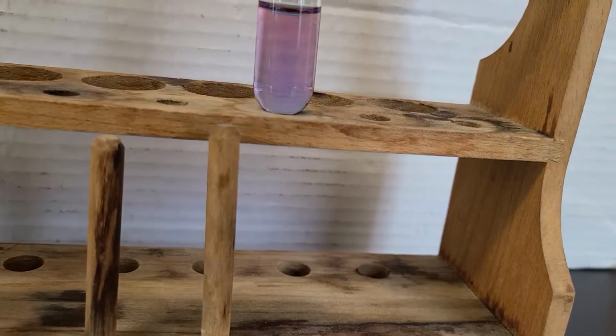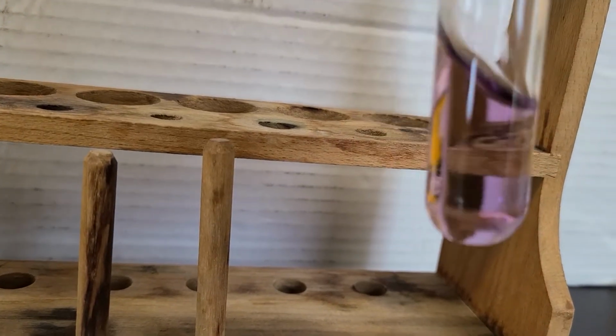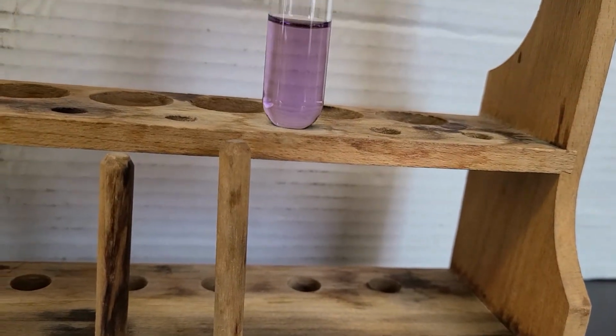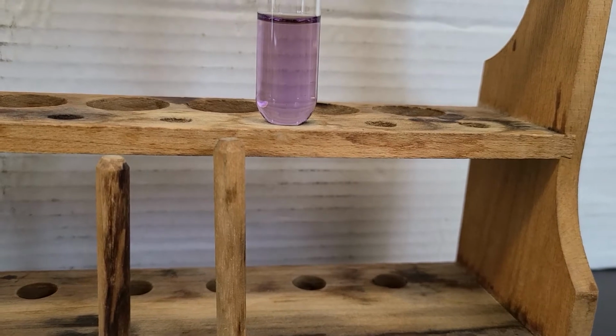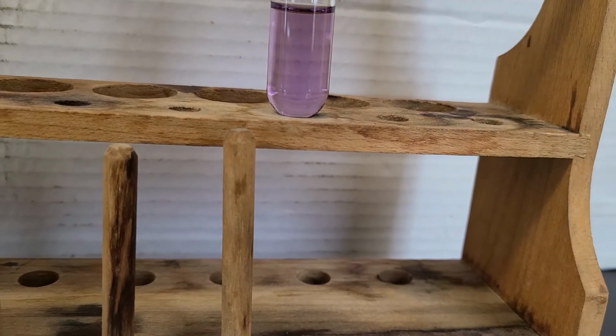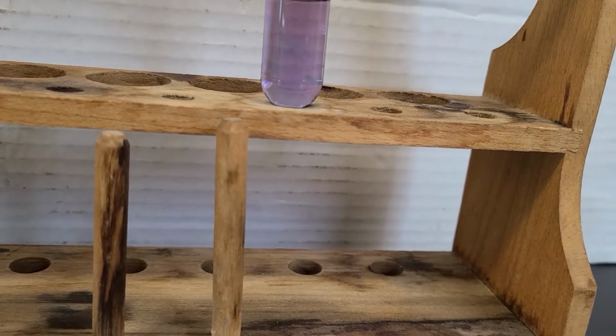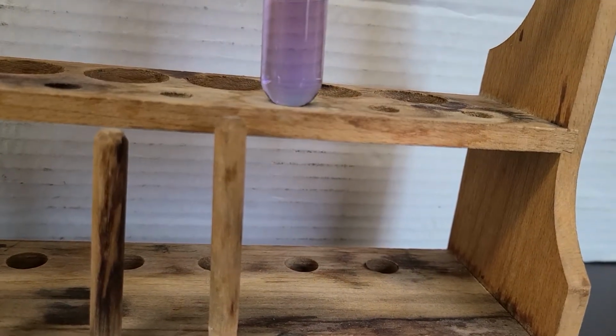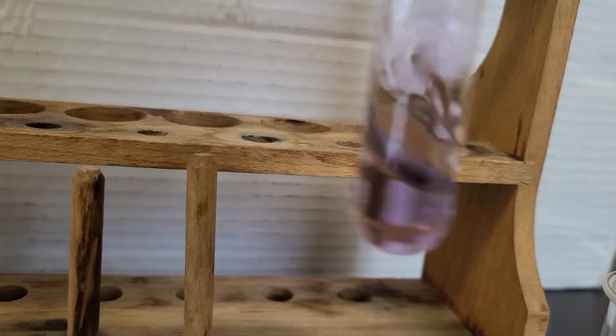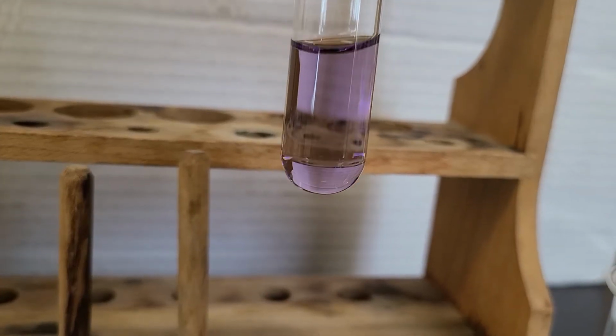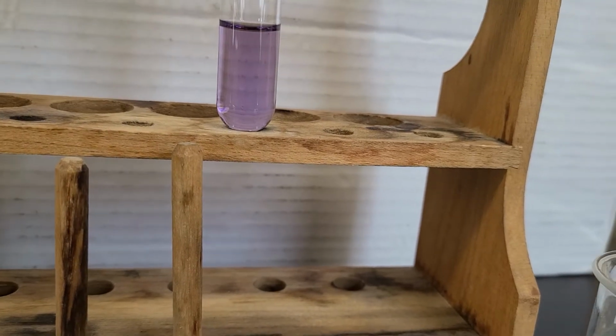I want it to be a purple color. We're really close right there. In fact, I'd say that's purple. Maybe let's add one more drop, just for kicks. 2 drops. Let's see what we got going on. Stop, give it a shake. I'd say that's purple. So we're ready to move on to the next part.